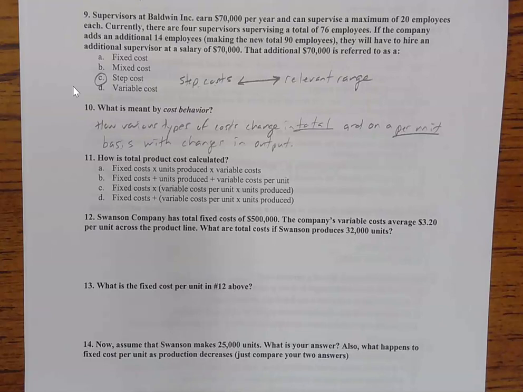Okay, now we could talk about variable costs as it pertains to step costs, but I'm a little bit hesitant to do that. I don't want to confuse you perhaps any more than I already have. All right, so do pay attention.